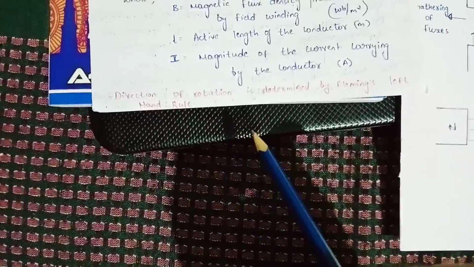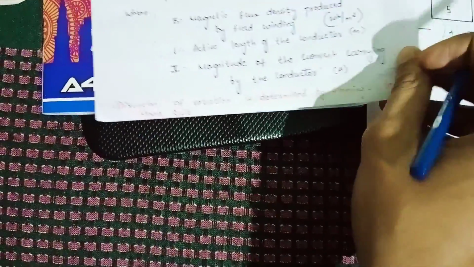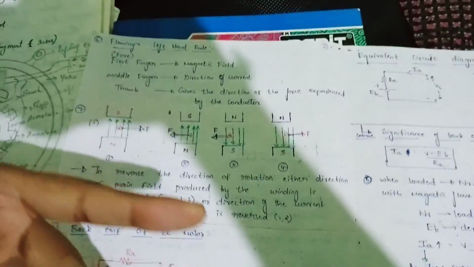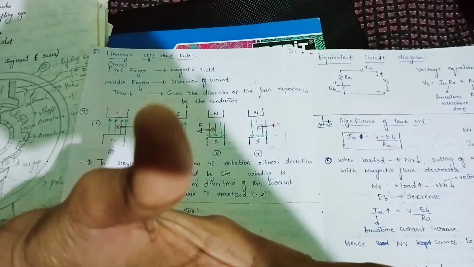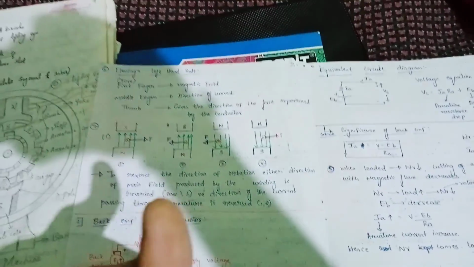Now, the direction of rotation is determined by Fleming's left-hand rule. What does Fleming's left-hand rule say? If you place your fingers, that is thumb, forefinger and middle finger, perpendicular to each other, the forefinger indicates the magnetic field, the middle finger indicates the direction of current, and the thumb indicates the direction of force experienced.